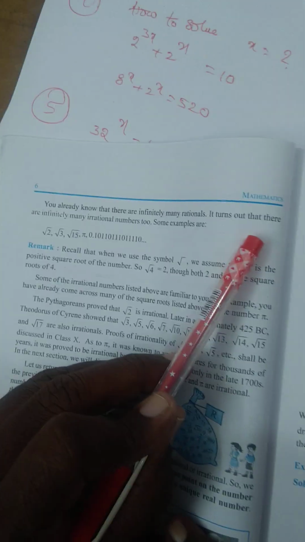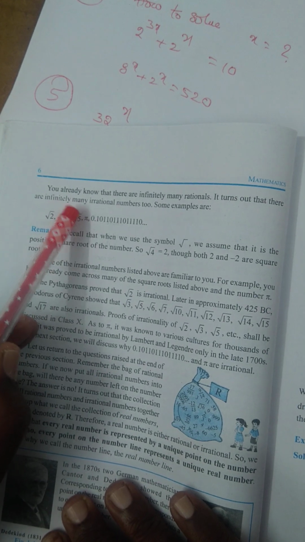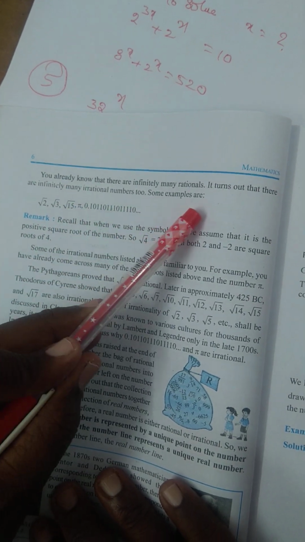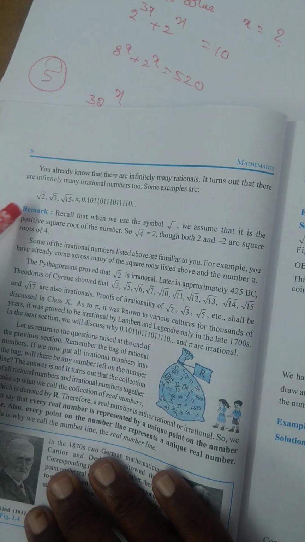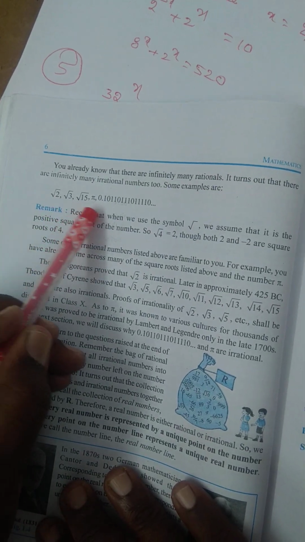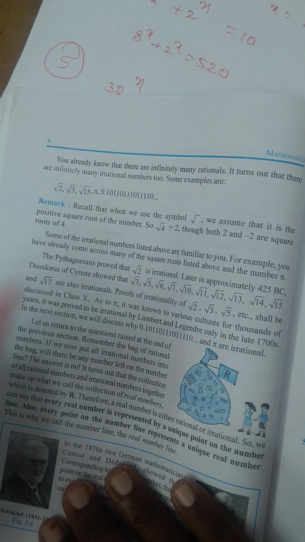You already know there are infinitely many rational numbers. It turns out that there are infinitely many irrational numbers too. Examples I already showed on the board, and again in the textbook: root 2, root 3, pi, and so on. These are called the irrational numbers.